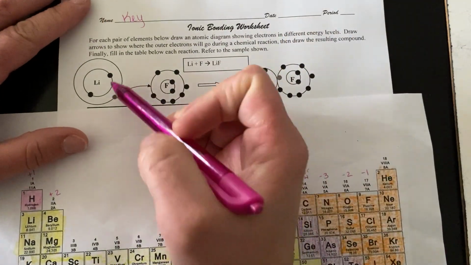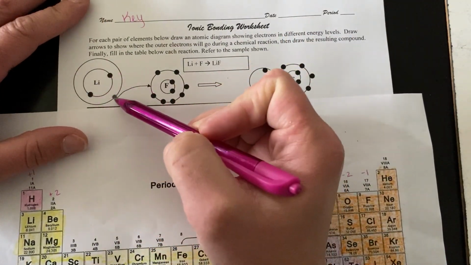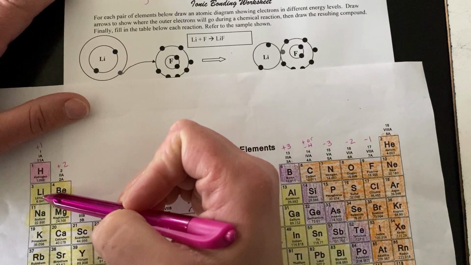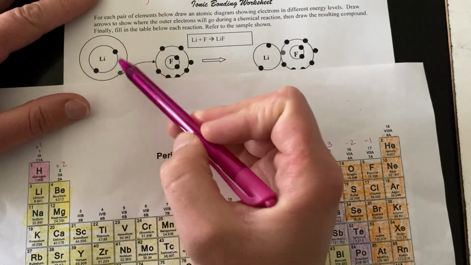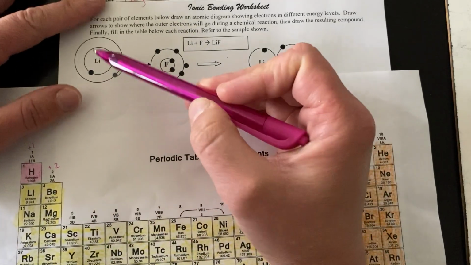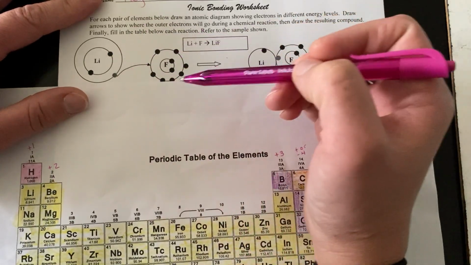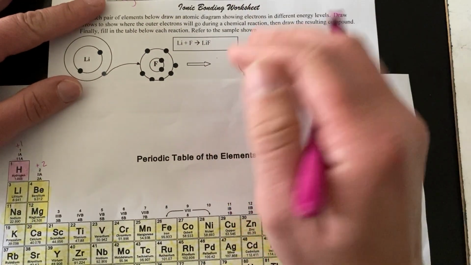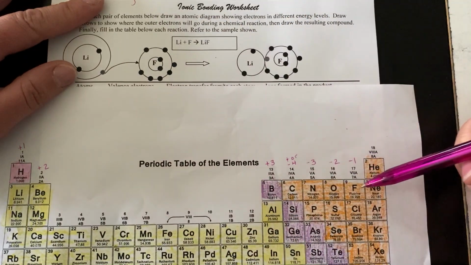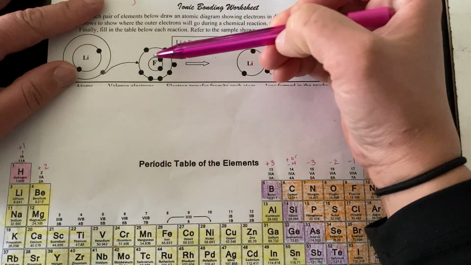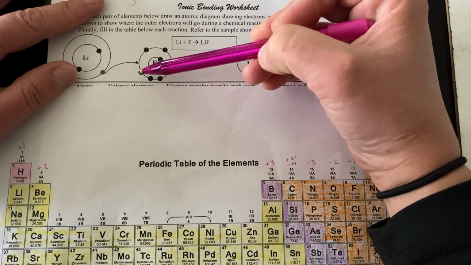So we've got lithium, which only has one valence electron, right over here on the periodic table. They have it all drawn out with both rings. I'm not going to expect you to do that. So we're going to do Li with the one dot for the Lewis dot model instead. Then we've got fluorine, which is over here, that has 7 electrons in the outermost ring and then 2 on the inside.